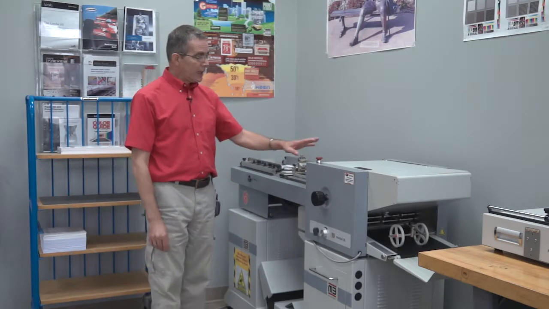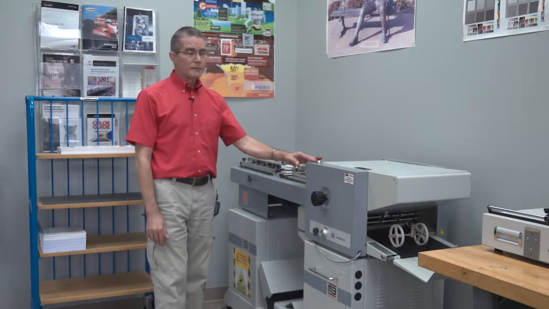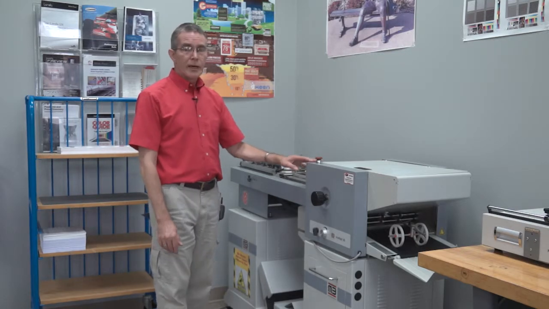I've been asked to give a description of some of the equipment in the image transfer lab. And this is one piece of bindery equipment. It's a very simple buckle folder.